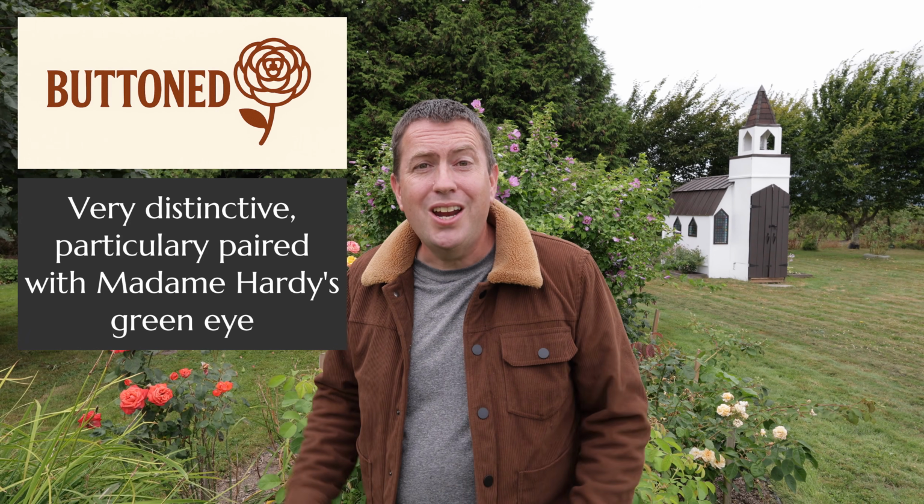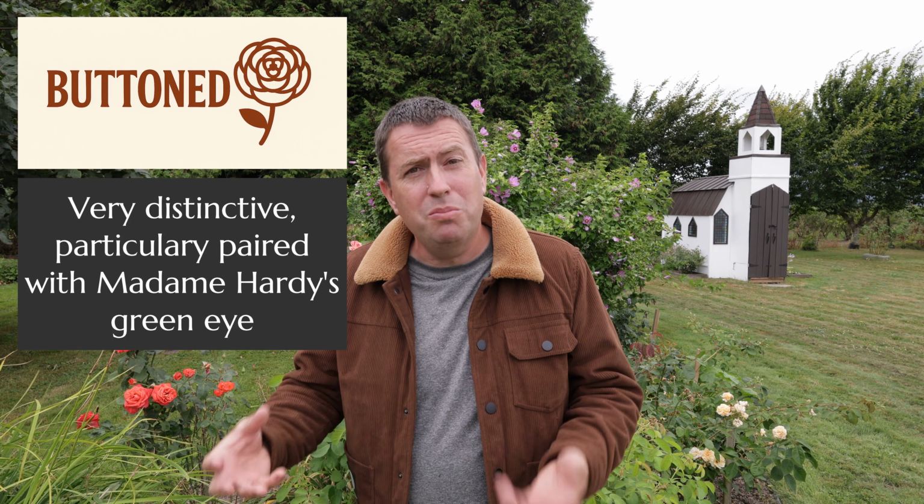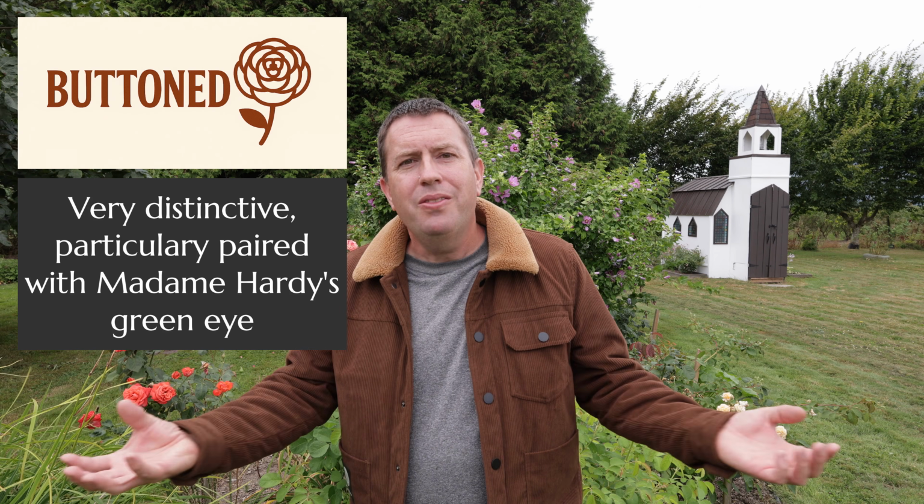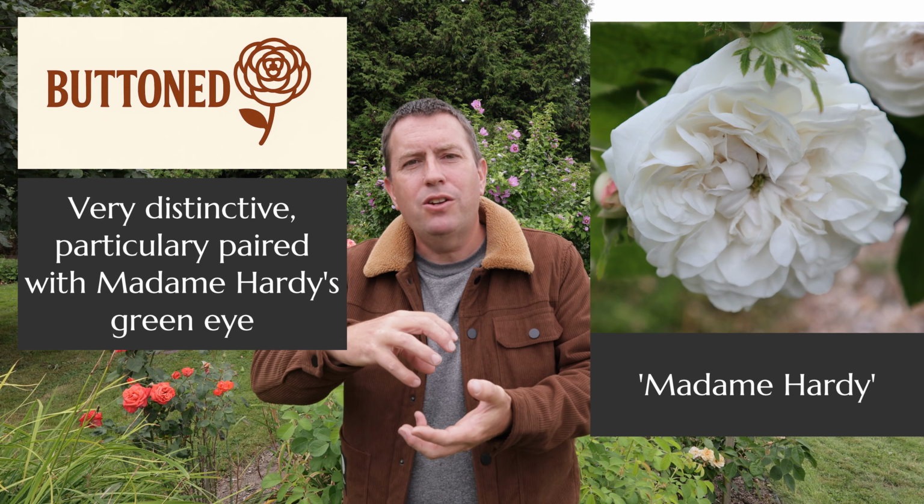I'll give a few seconds now to talk about buttoned roses because it's a fun bloom form that's connected to the quartered bloom forms. In this case, that extreme heaviness of petals in the center of the bloom actually almost pins them down to the center of the rose. The example I'm going to give you is Madame Hardy, which I've been showing you here. Also in a different picture of Duchess de Montebello, which we showed as quartered earlier, but here you can see it's clearly buttoned down.